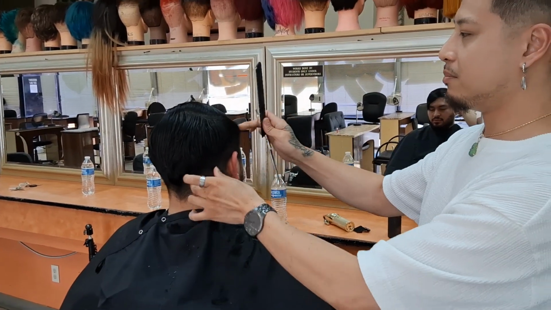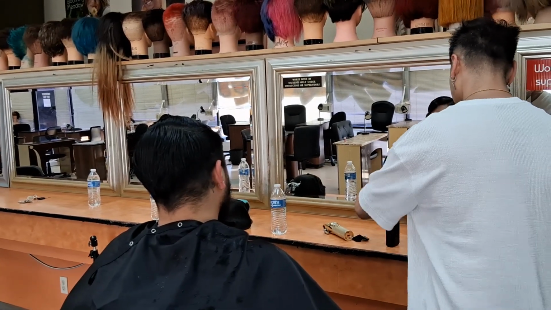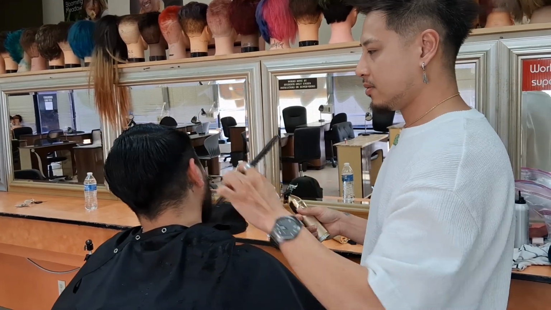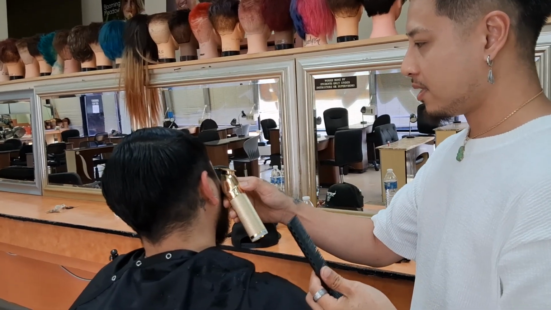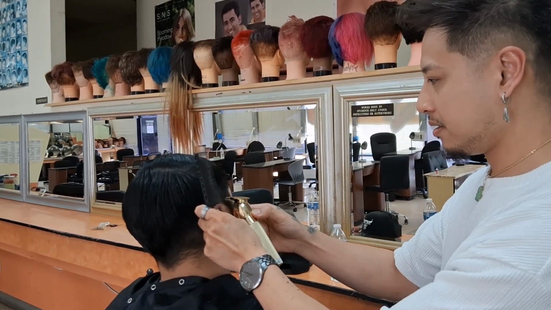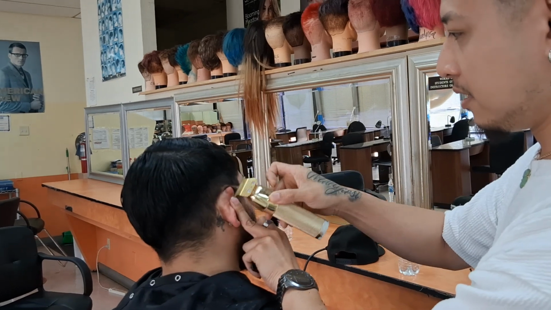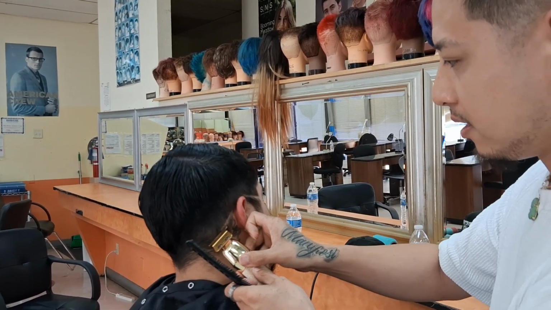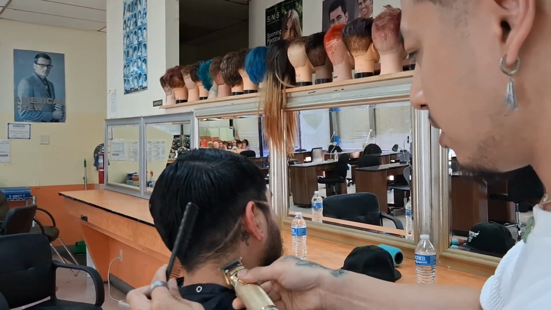Now that we've established the blend, we can go in and work on our balding line. This is going to be our balding line. Like I said, we're going to start very low on the balding line, and start like right here. We're just going to create a guideline to secure ourselves with a cleaner fade, because the cleaner you work, the cleaner the fade will be. The same thing with painting a canvas. You want a clean canvas to work on.